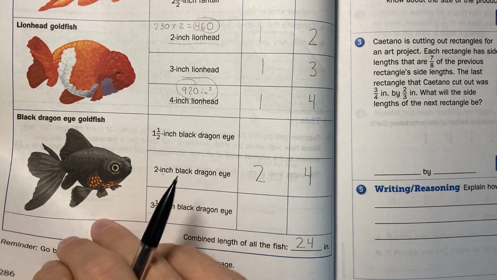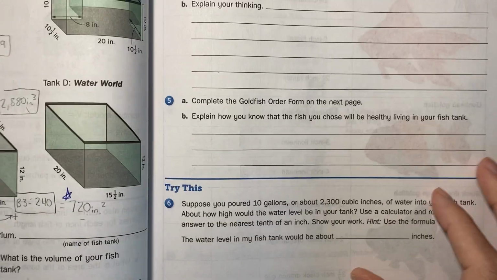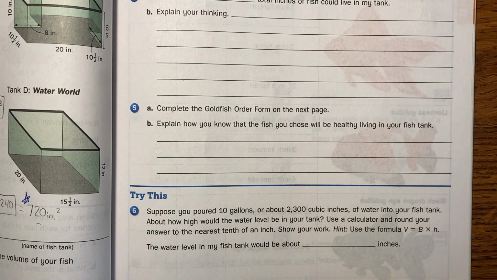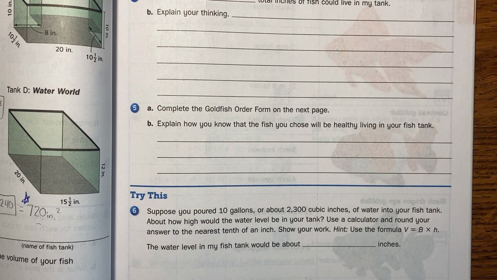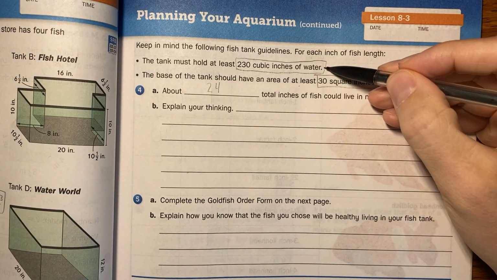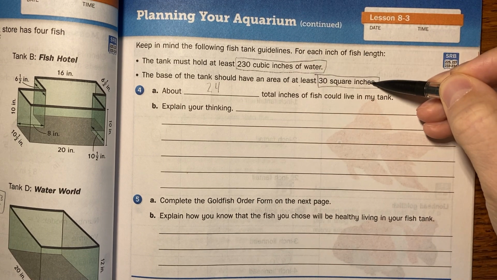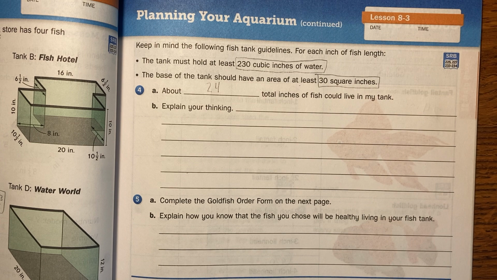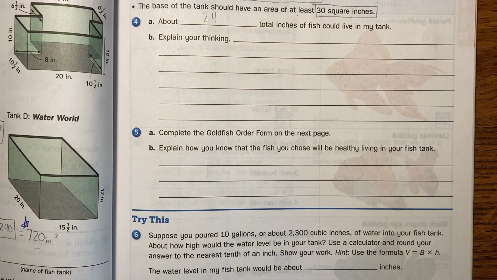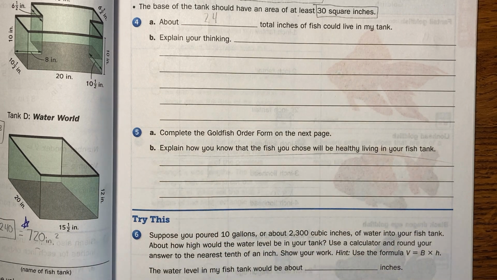We finished the order form here. And number 5, part B says, explain how you know that the fish you chose will be healthy living in your fish tank. And I think they mean mathematically, based upon what we know, that they need this much space, volume-wise, this much space on the base. How do we know that they're going to be healthy? Now, can we guarantee that Swimmy is going to make it? I don't know. I'm hoping that his friends help him out instead of eating him, but we don't know that much. They just want a math answer here.